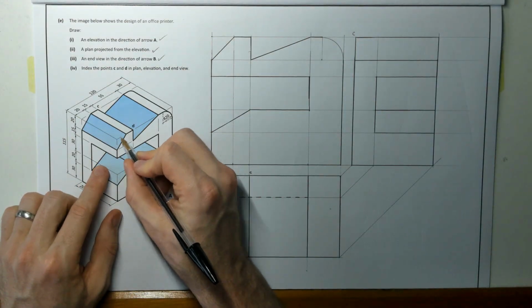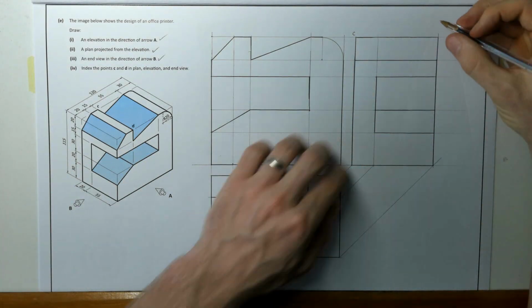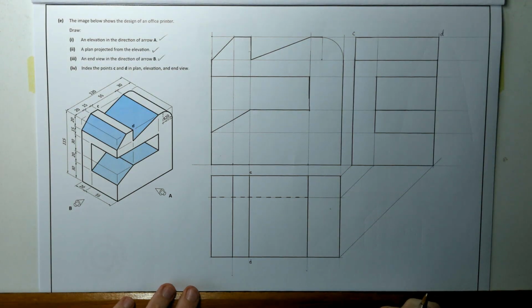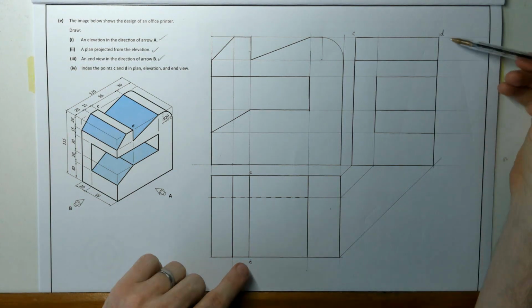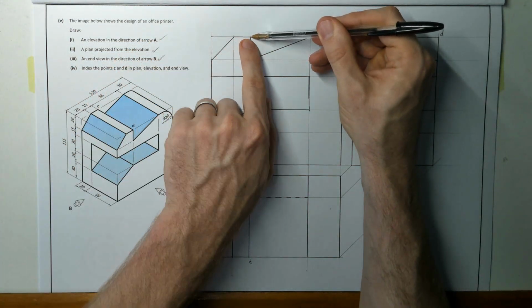D is also out here. It's not the first point I see, but it's there. So D, you can follow it up, and there's point D. And finally, we want to find them in the elevation. So in the elevation, we actually draw up and draw across. We'll see that they both are right there.